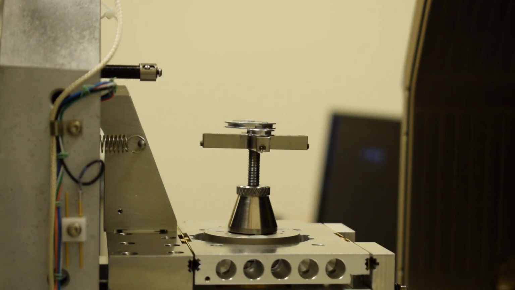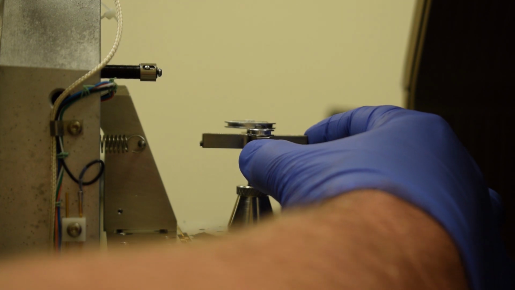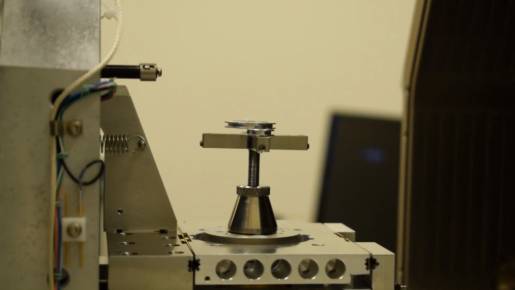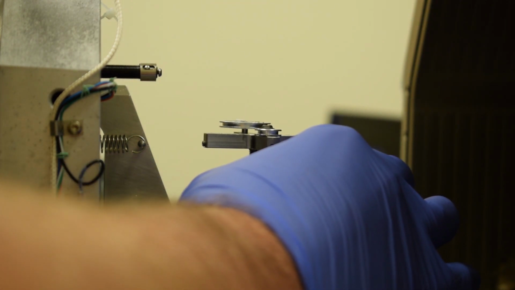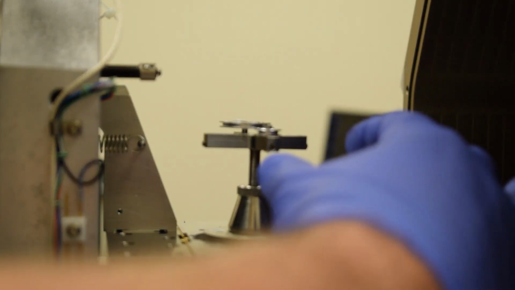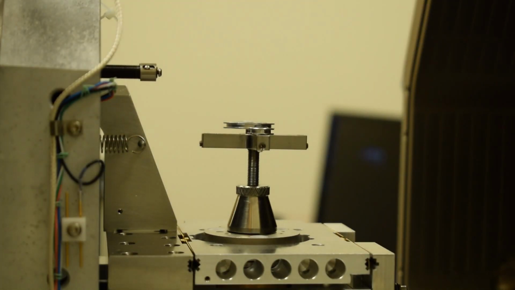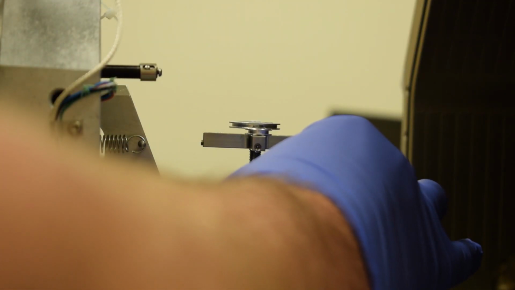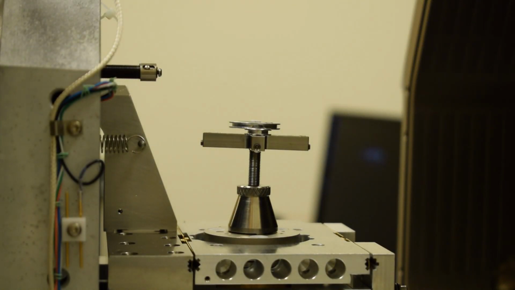I recommend that after you think it's tight, take your fingers and give a little wiggle test on the stage adapter, and it should feel solid. If you don't have the cone nut tight enough, for example like this, then when you do that wiggle test, you will find that you can cause the stage adapter to move back and forth. This is an indication that you're not tight enough. So go a little bit tighter, give it a wiggle test, and everything feels good.